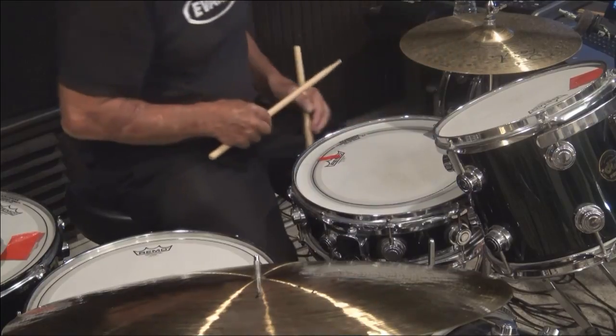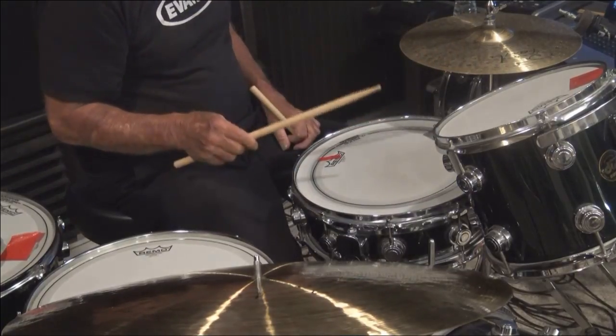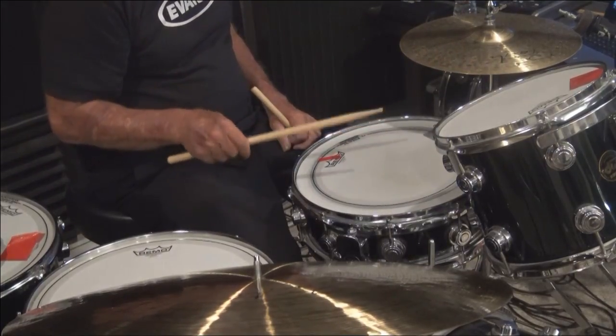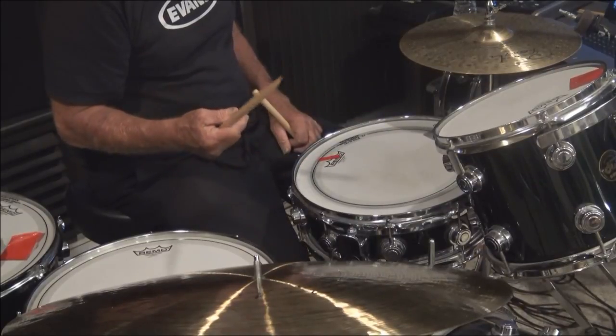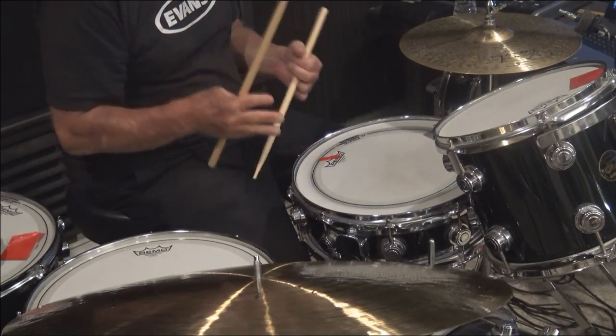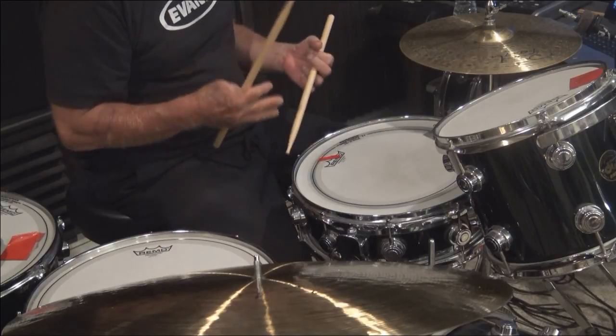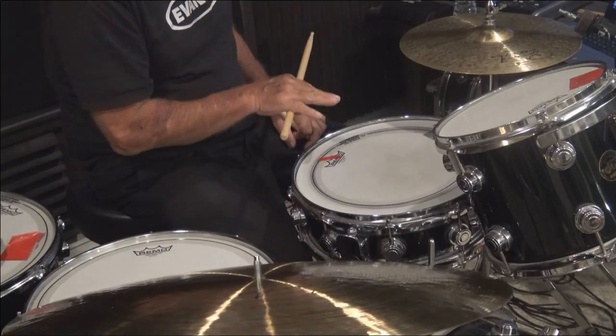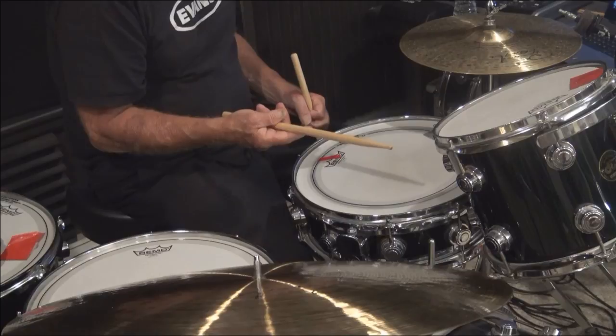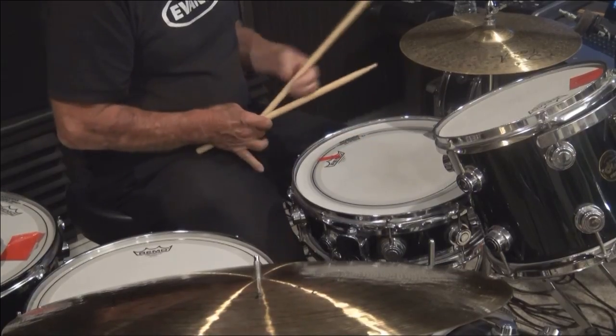The triplet elimination, we could really work the heck out of that in other areas, maintaining the 3 against 2. But right now, we're down to basics, or you could say ground zero. But it does help in a chorus.